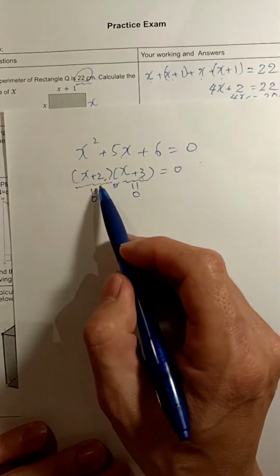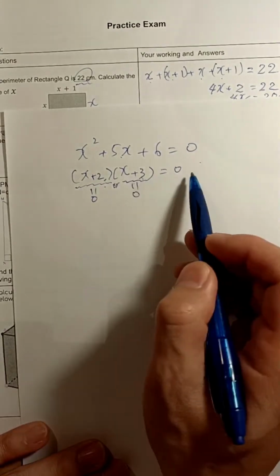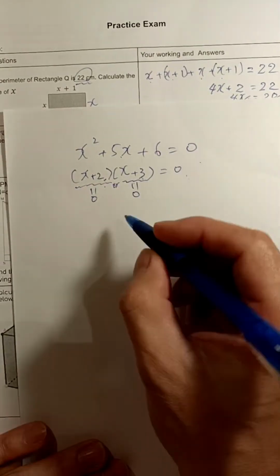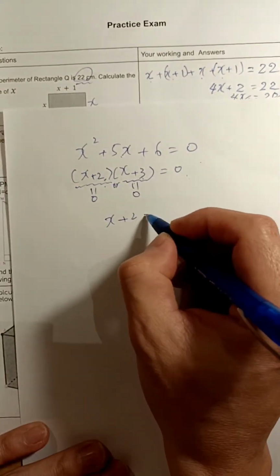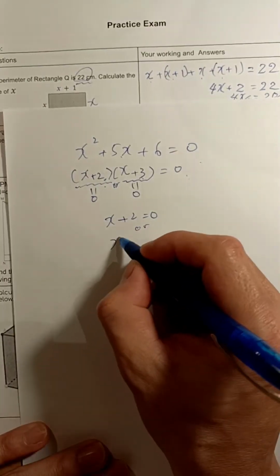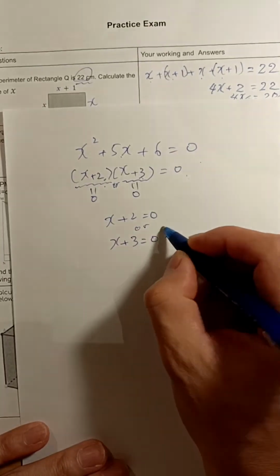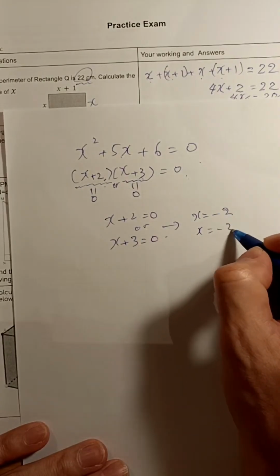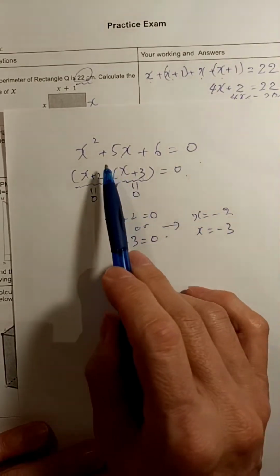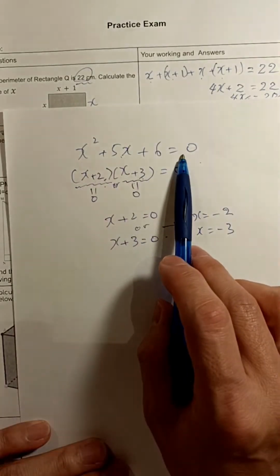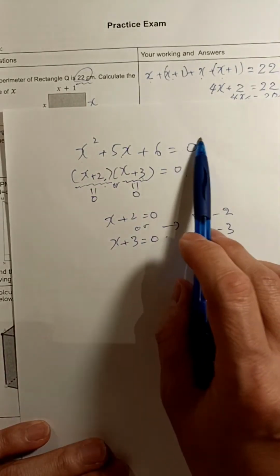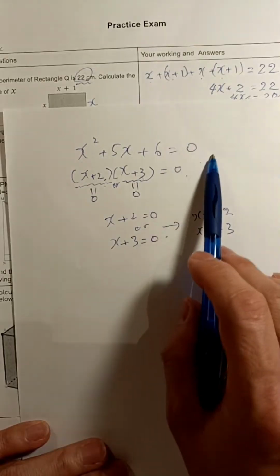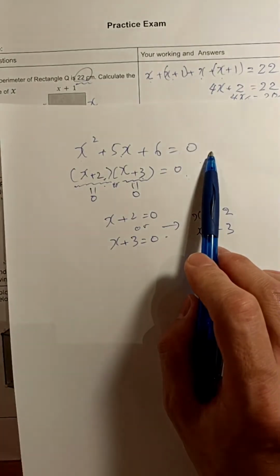Because this number times this number equals 0. So either one of those is 0. So that means x plus 2 equals 0, or x plus 3 equals 0, which means x equals -2, x equals -3. So to solve a quadratic equation, you always need to have 0 on one side, okay?